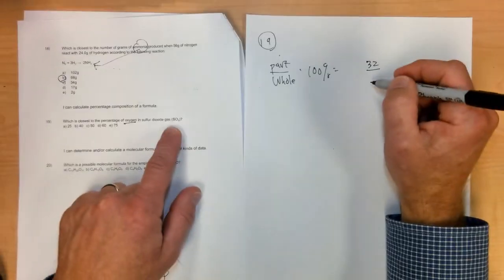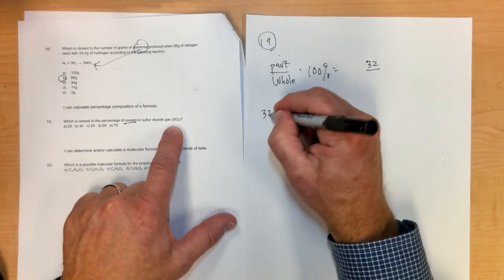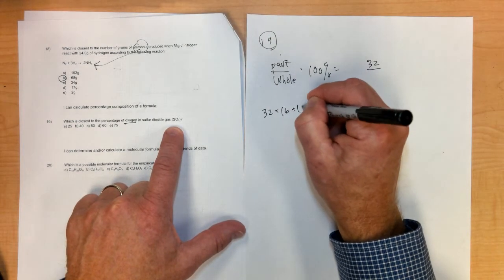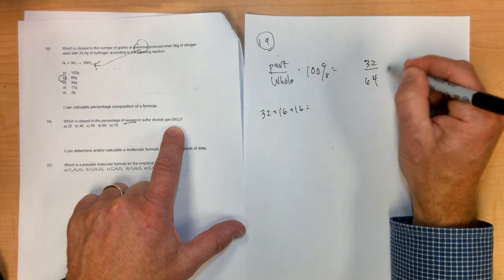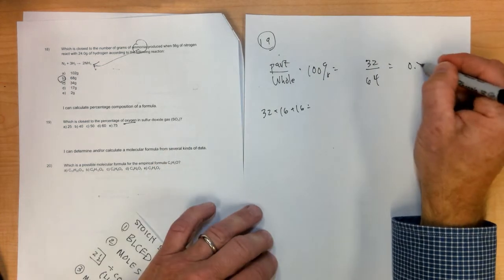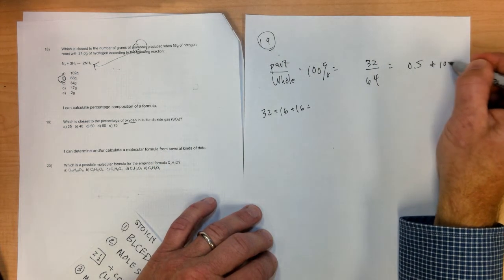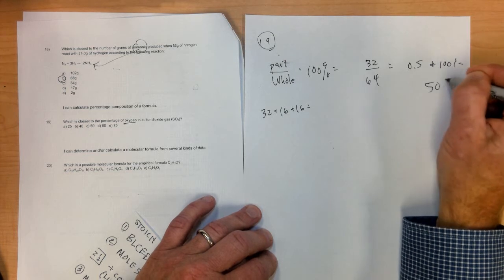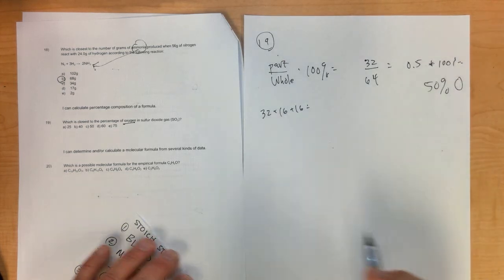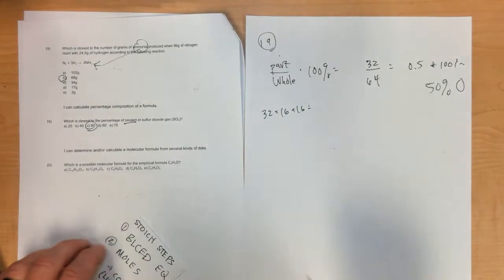So remember that's part divided by whole times 100%. So the part that is oxygen is 16 times 2, which is 32. And then the whole thing is sulfur is 32 plus oxygen 16 plus 16. So that's 64. So that would be 0.5, or times 100% would give me 50% is oxygen. So that would be letter C.